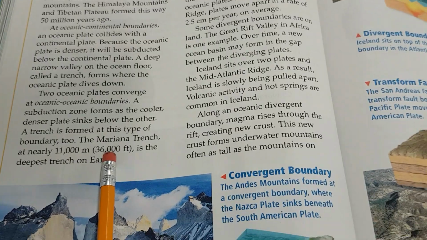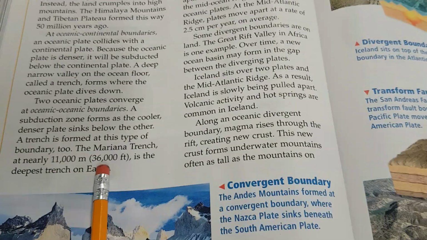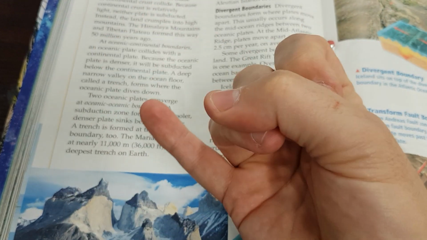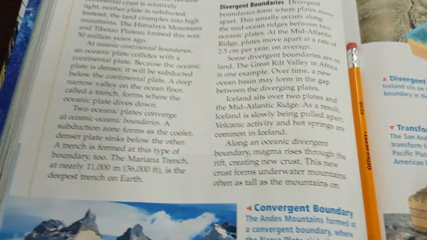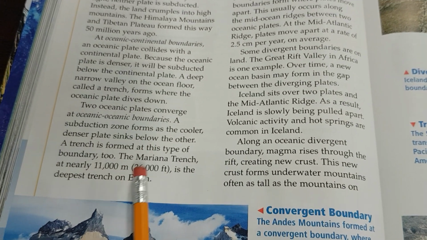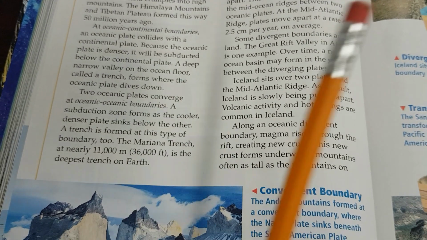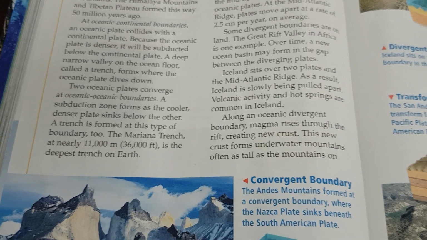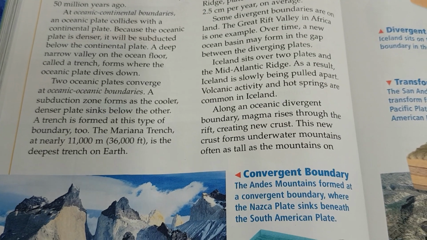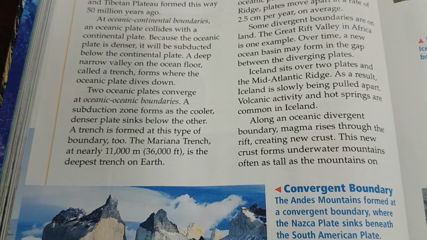36,000 feet. Well, 5,000 feet's about a mile. So let's see, 5, 10, 15, 20, 25, 30, 35, and a little bit more. That trench underneath the ocean is more than 7 miles deep. Wow. I think that's almost the distance from here at school into Wasco City, where the Walmart is.